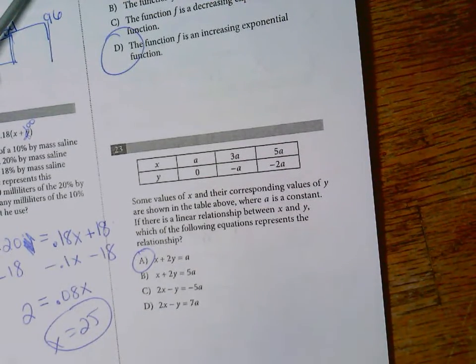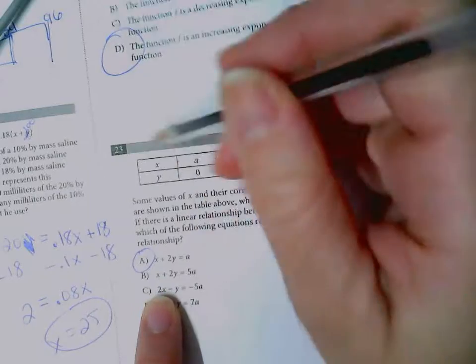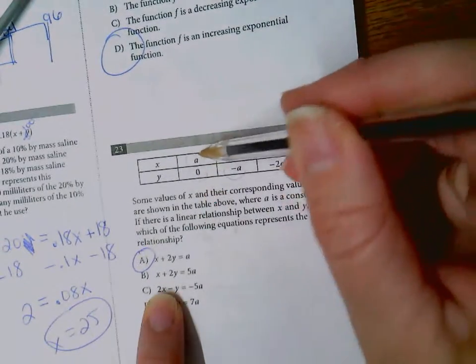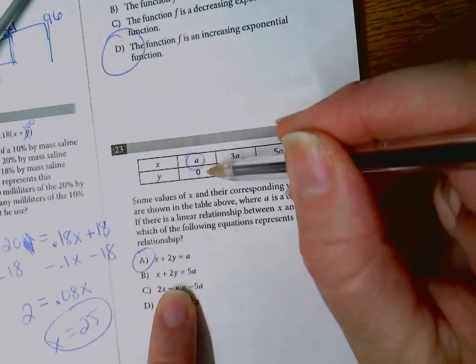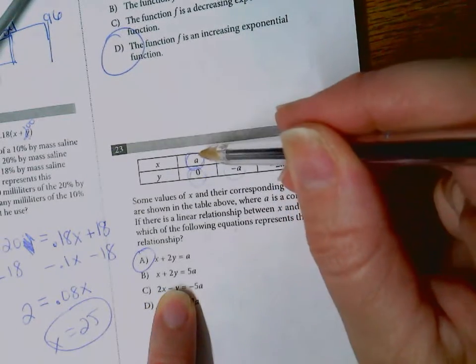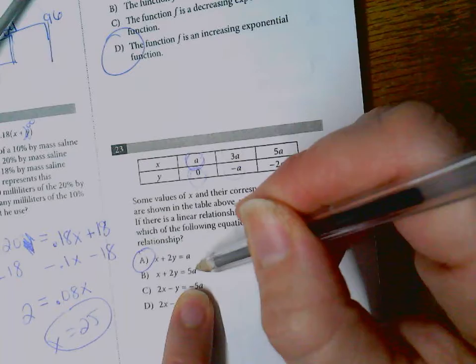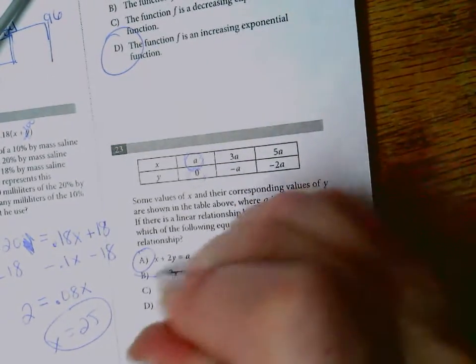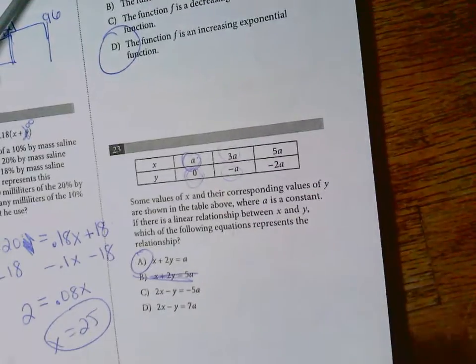Let me give you an example of one that wouldn't work. If I took, these are like x comma y values, so let's say if I took this x value and I added 2 of these, so a plus 0, I don't get 5a. I would just get a. So see how b doesn't work? So I think you'd use process of elimination for that one.